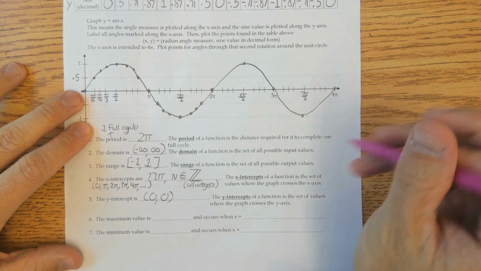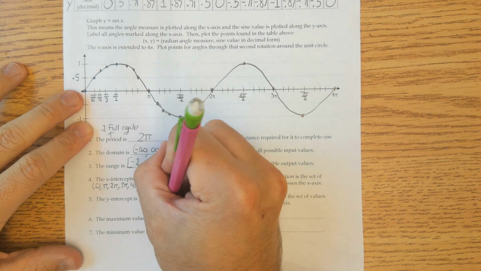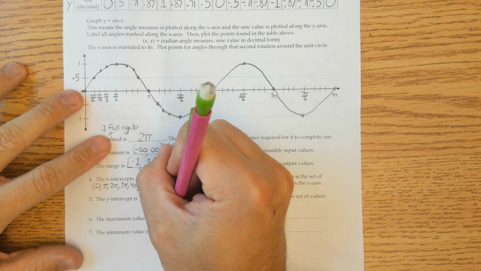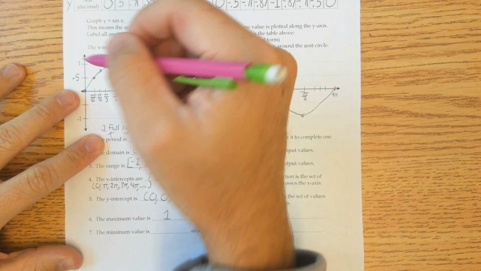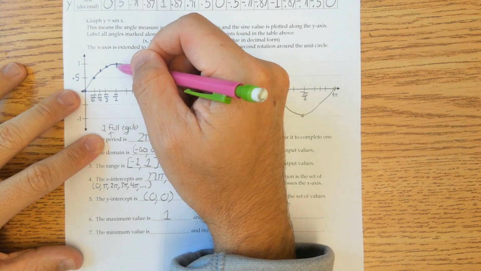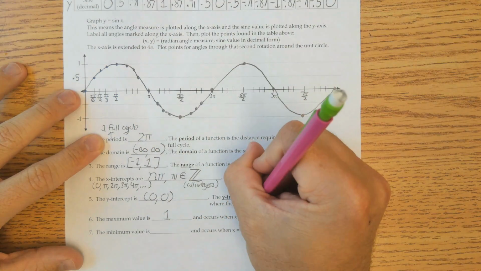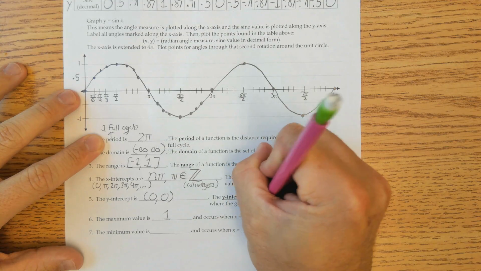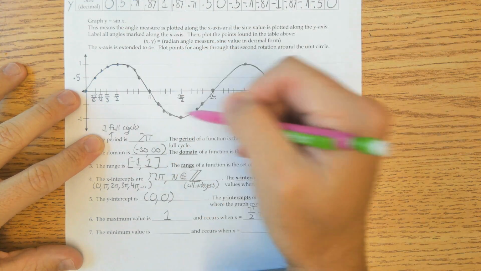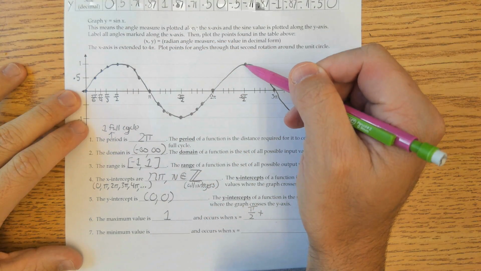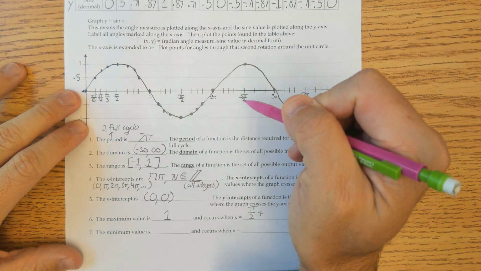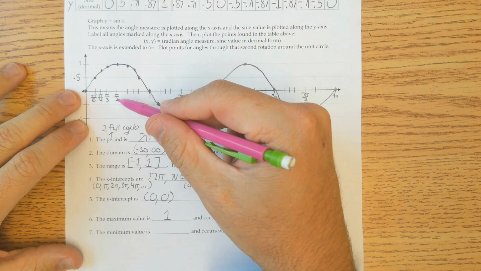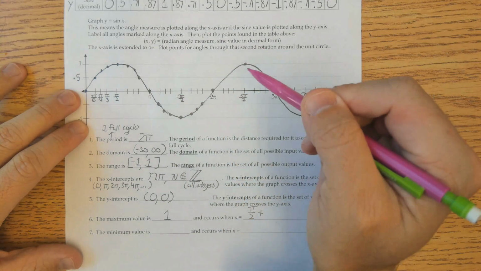Okay, our maximum value, where does that occur? At 1. And so if we wanted to write a rule for that, where does it first occur at 1 here? At pi over 2. So I'm going to do pi over 2 plus, where does the next time the max occurs again? At 5 pi over 2. Well, if you were to do 5 pi over 2 minus pi over 2, that would give you 2 pi.